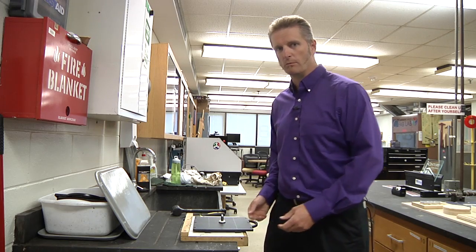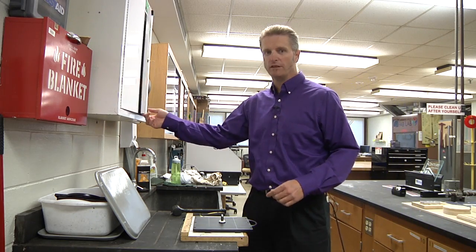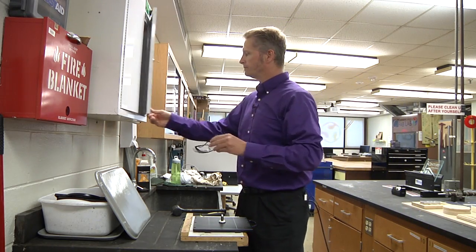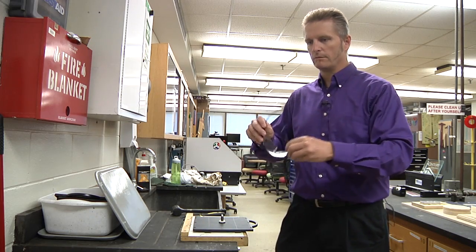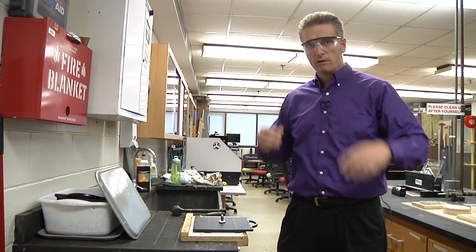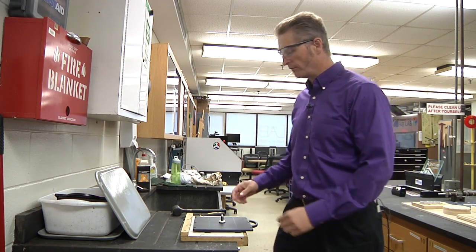But before we start to remove the part, we need to make sure that we have safety glasses. So grab your safety glasses, make sure you have them on. Once you have those on, then we can start removing our part.